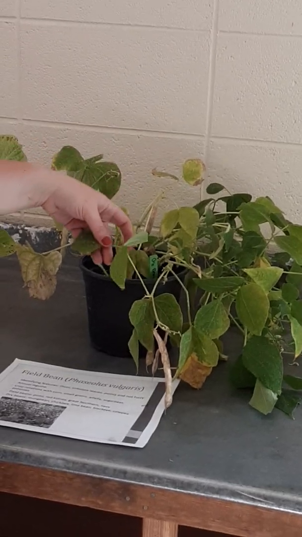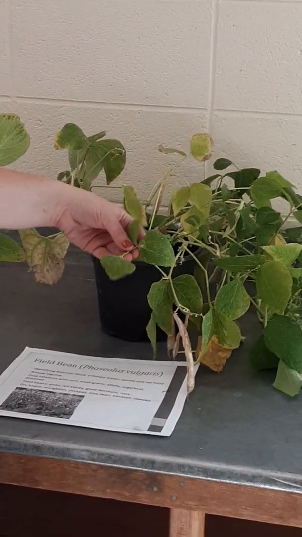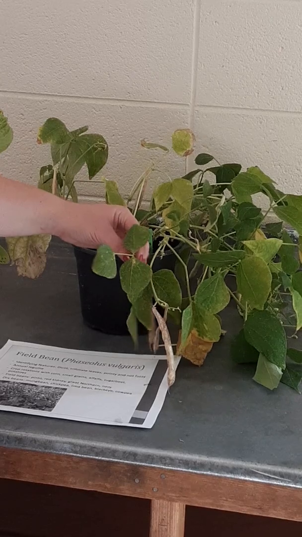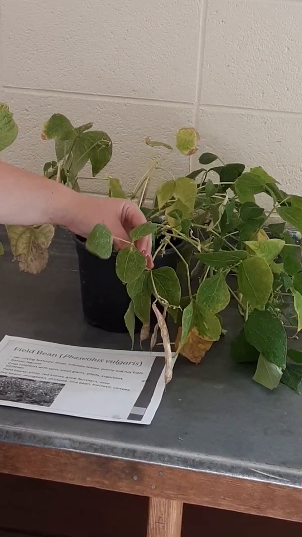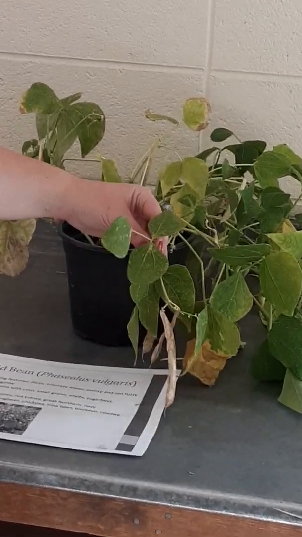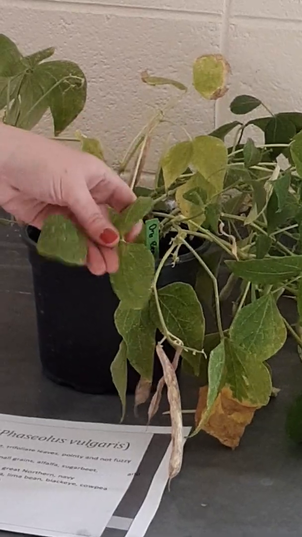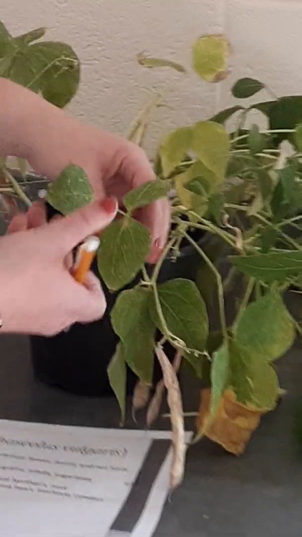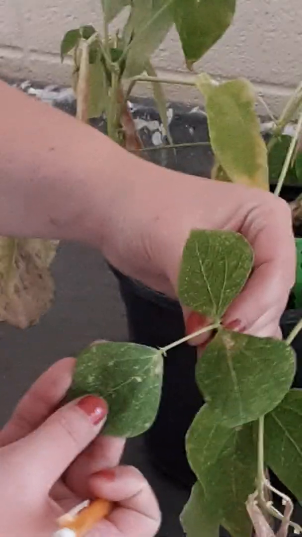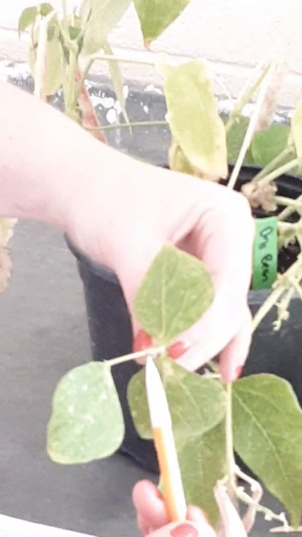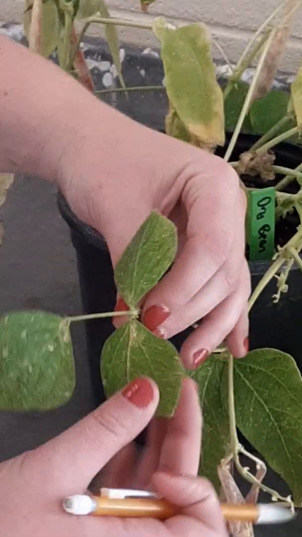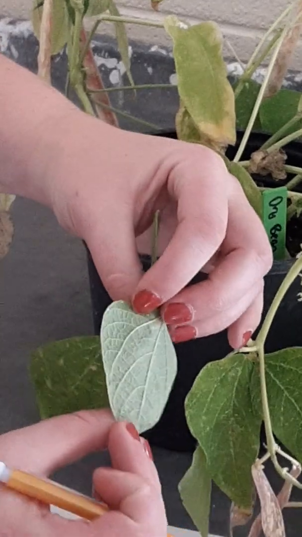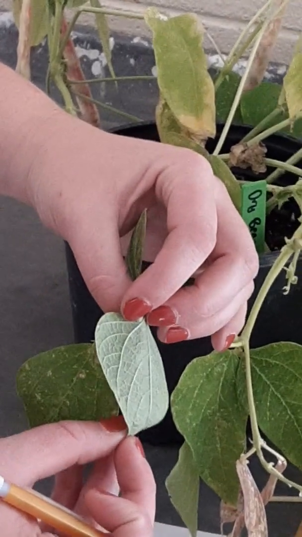These also have this trifoliate leaf pattern to them, but the difference between these and the soybeans is that these are not fuzzy at all. These are really smooth. There's really no fuzz to the stem at all. And these are definitely not hairy on the backside.